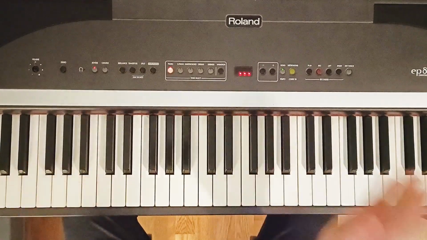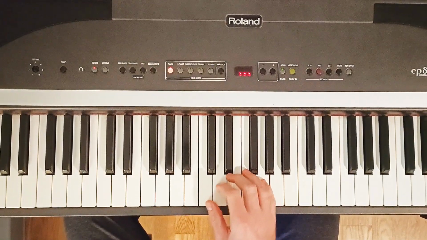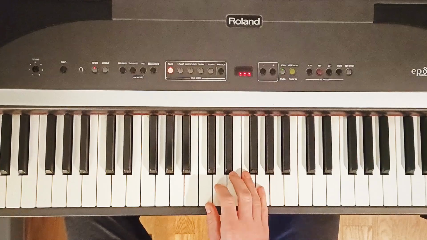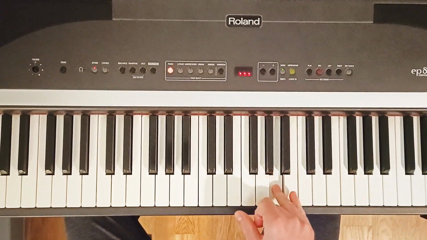I could start listing them off, but I won't do that anyway. So that is what that means. Let's just look at some of the other chords, though, in our scale. So we've done 1, 4, 5, 6.